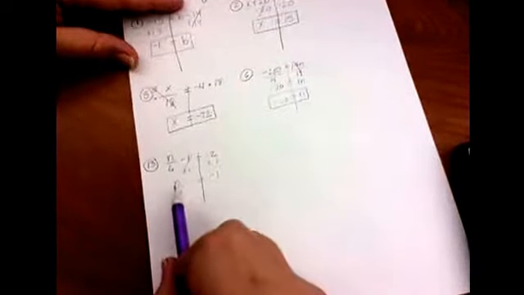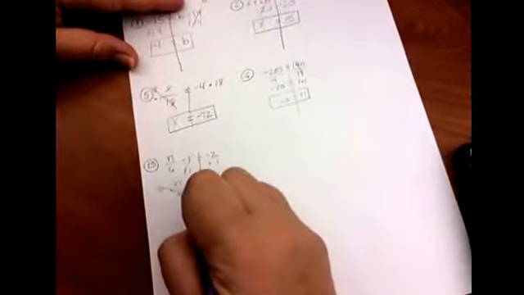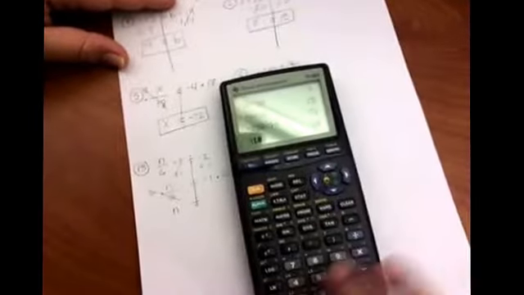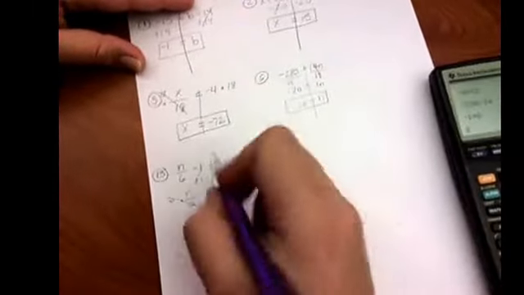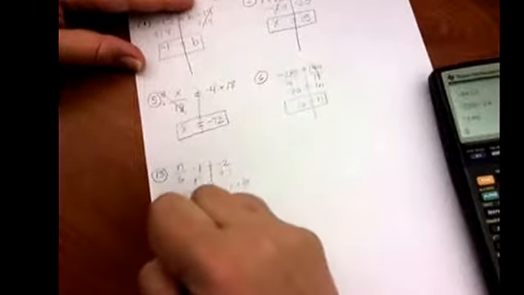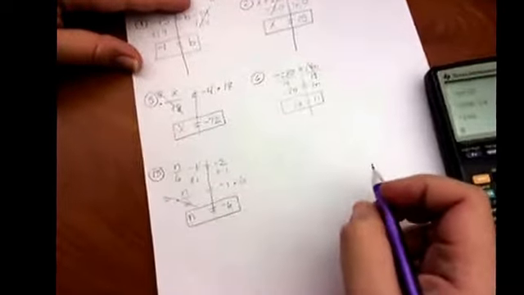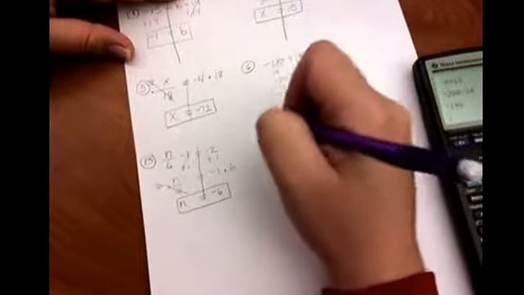The n is not isolated, the variable is not by itself yet. I have this division by 6. We know the division, you can do the inverse multiplication to get rid of it. So I'm going to multiply by 6 on both sides. Whatever they're dividing by, I multiply by that same number to cancel it out. And I just get n equals, on this side, negative 1 times 6. Negative 1 times 6 equals negative 6. So n equals negative 6 is my solution, and I'm done with that one. Number 14.